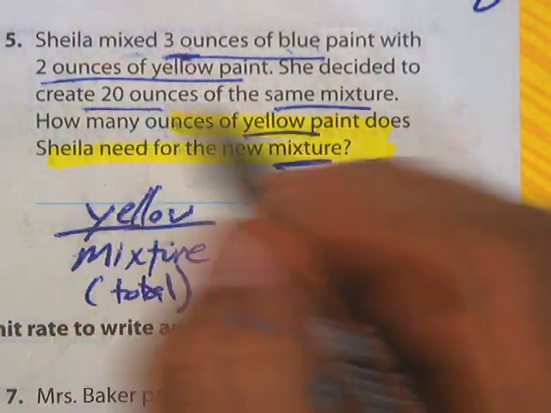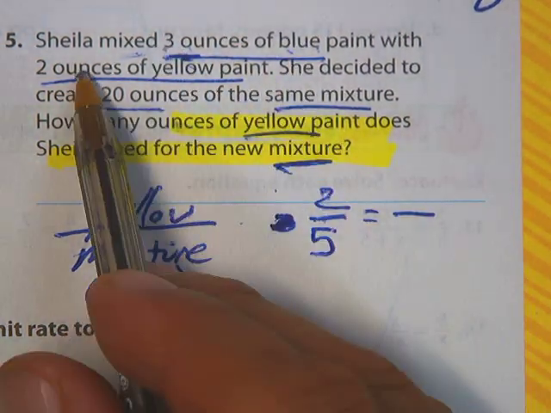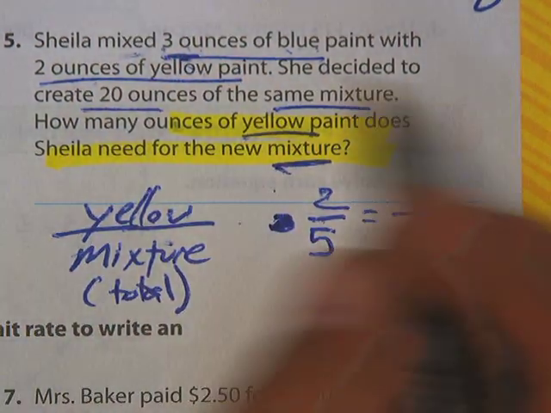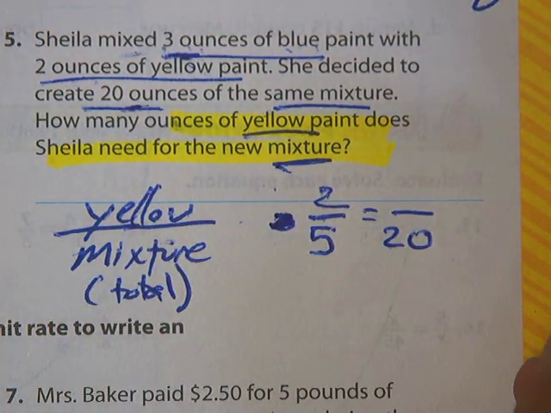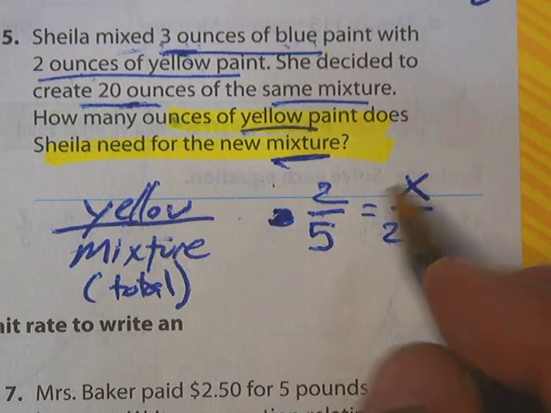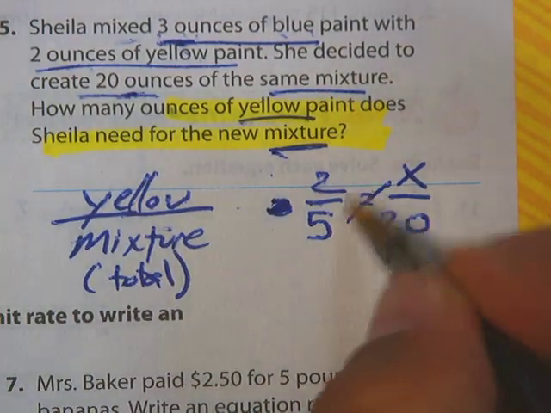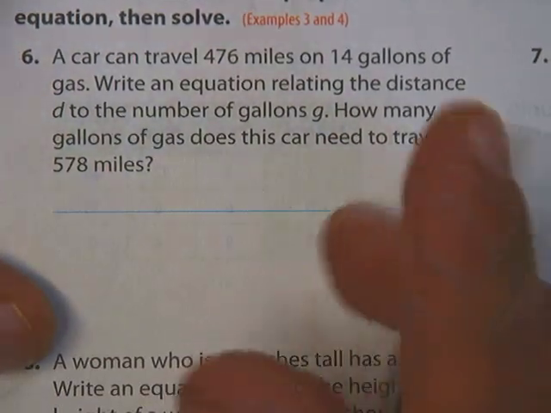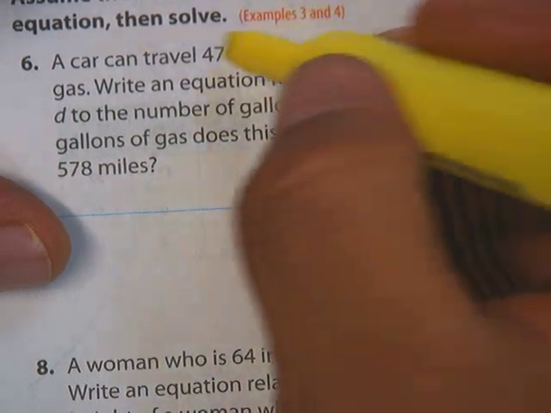Well, we know one of them. We know that she's going to use 3 ounces of blue and mix it with 2 ounces of yellow. So that means that for 2 ounces of yellow, she's going to use 5 ounces of total paint, because she's going to use 3 ounces of blue and 2 ounces of yellow. So 3 plus 2 is 5, and she's going to mix that. And now she wants to make a new mixture, but she wants to use 20 ounces. So then how much of this 20 ounces would have to be yellow to keep the same ratio? Okay, so think about that. Cross multiply and divide.